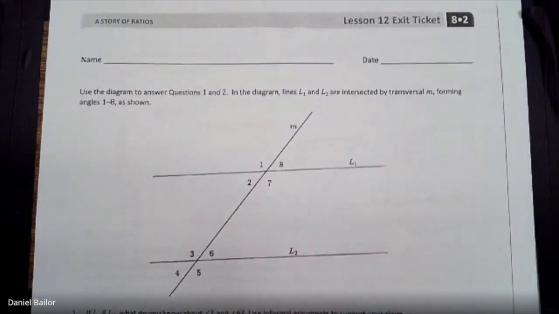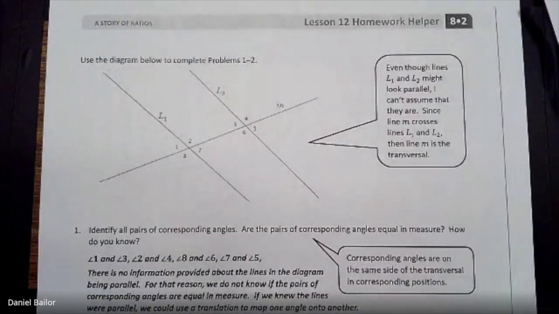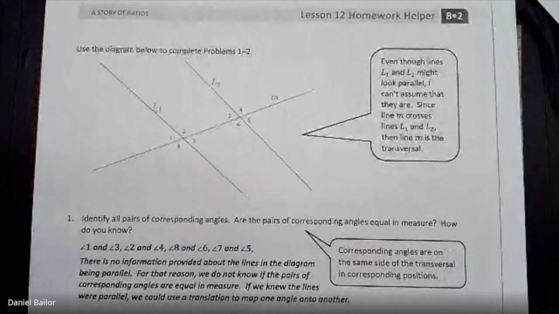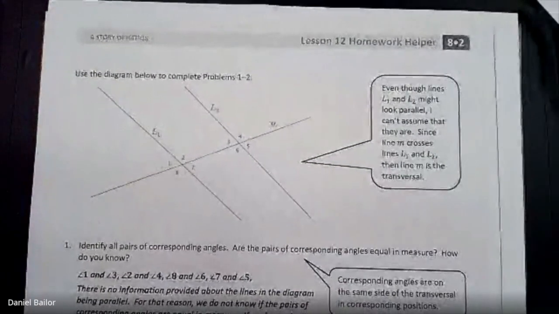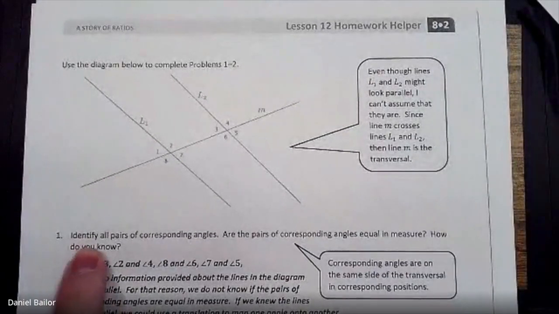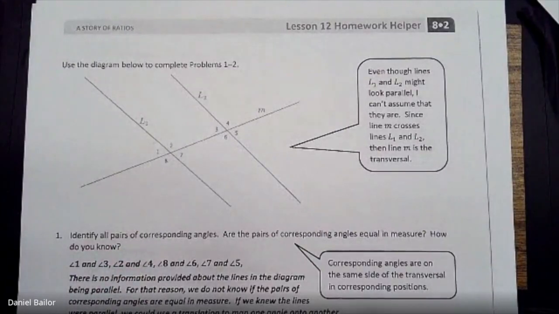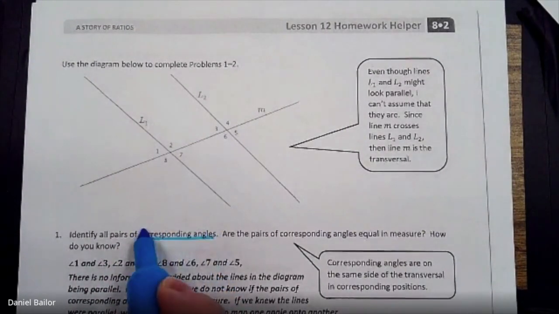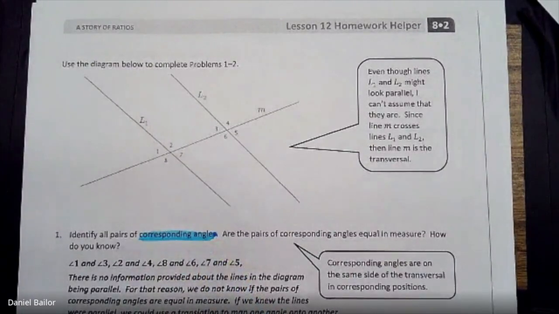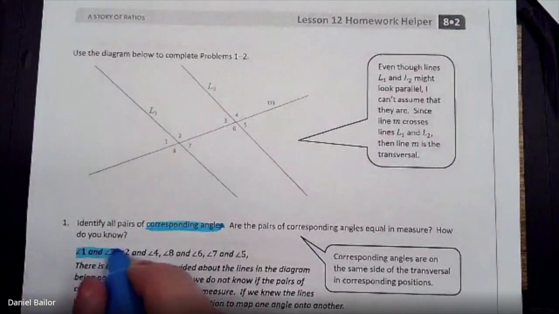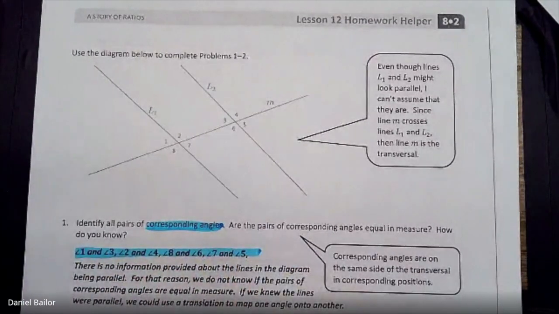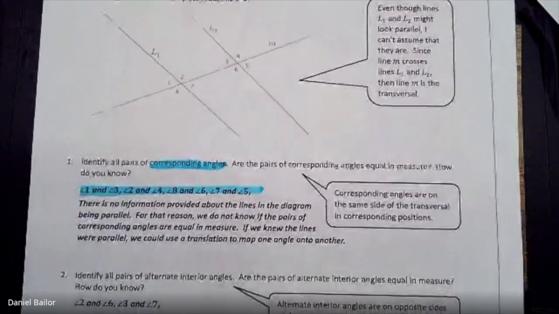So here's the exit ticket, page 131. I'd like you to set that aside for right now because it's the last thing we're going to talk about. Page 133 is your homework helper. It's also on page 134 where they ask you questions, like number one, identify all pairs of corresponding angles. So it says find the corresponding angles, and then it tells you the answers for corresponding angles. So you can look and see they give you a real example of corresponding angles. So use your homework helper when you're doing the problem set, when you're doing the exit ticket.